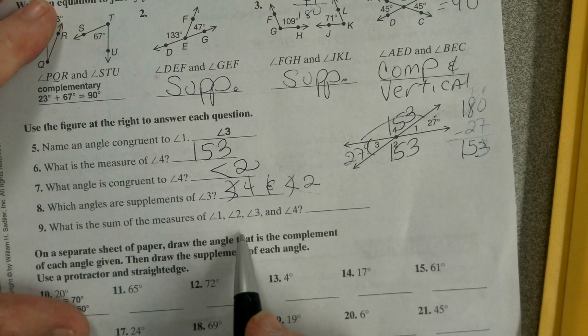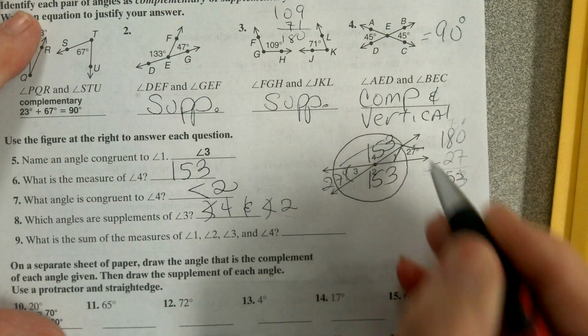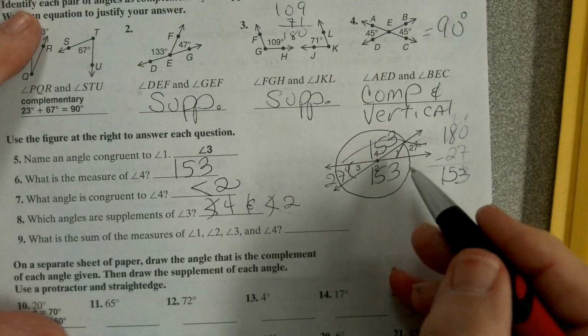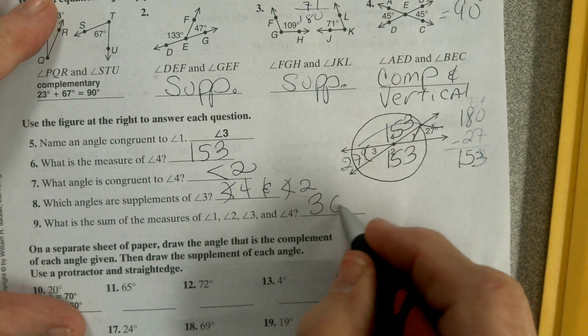The sum of all of these angles, who thinks they know what that would be? It would be 360 degrees. If you go a full circle, it is 360 degrees.